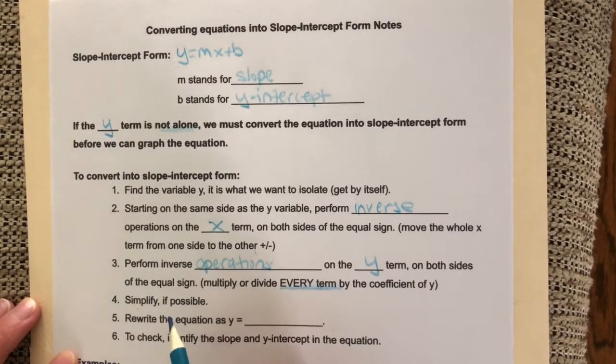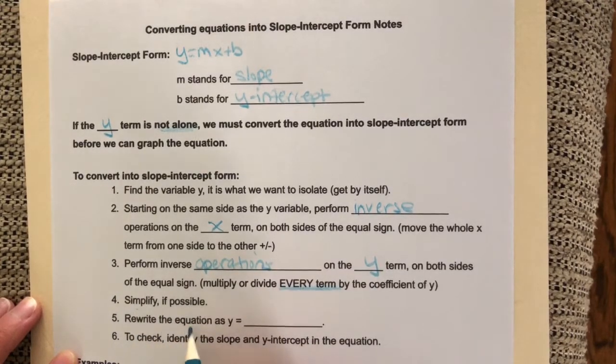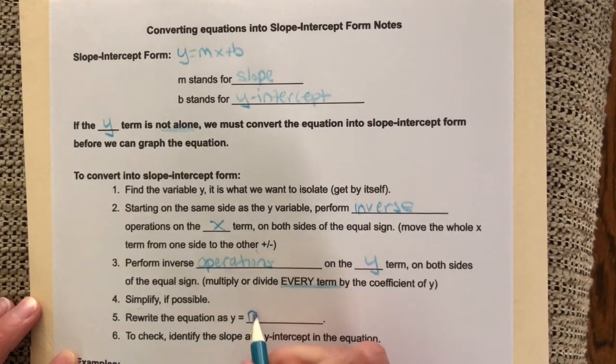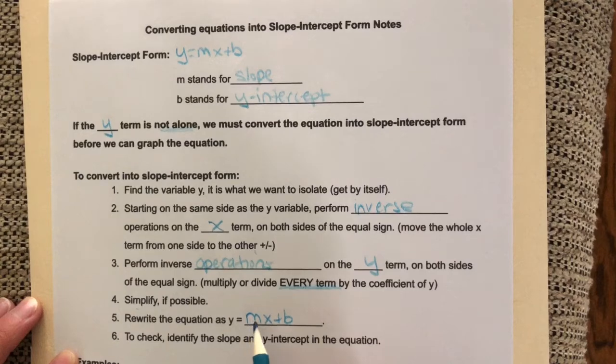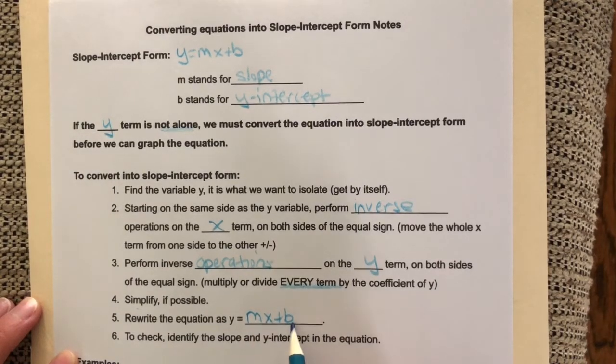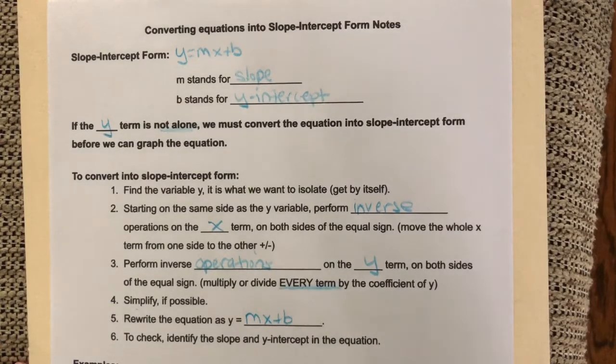Then you're going to simplify if possible. Remember, you're a mathematician. You should always be completing your division or at least simplifying any fractions. And then you're going to rewrite the equation as y equals mx plus b. If you can't figure out what the slope is or the y-intercept is from the equation that you've just converted, then you probably made a mistake.